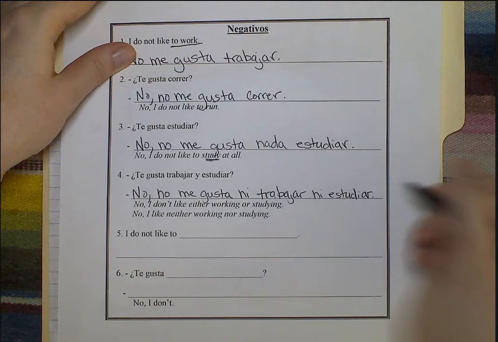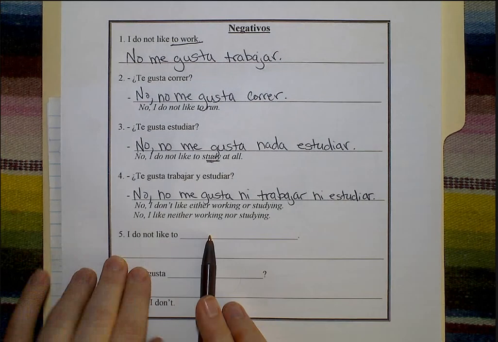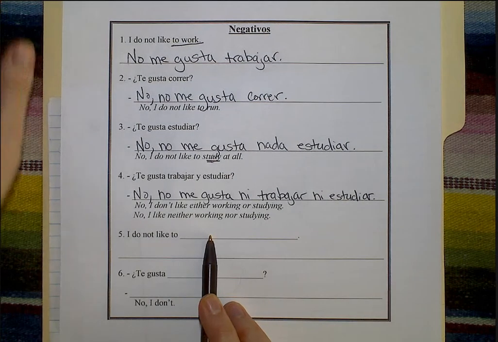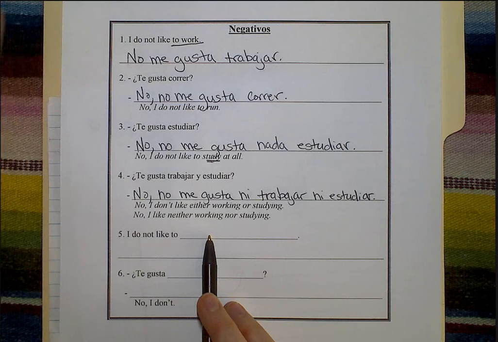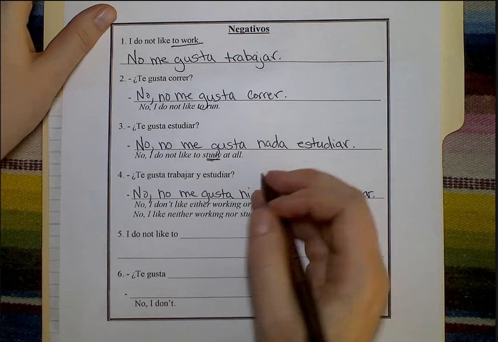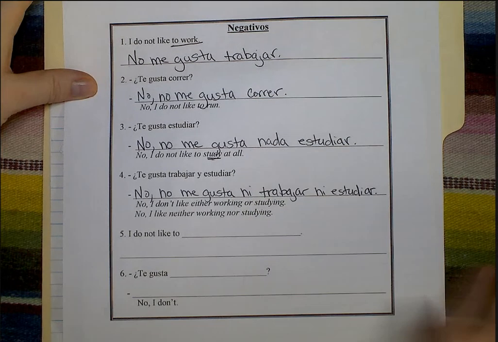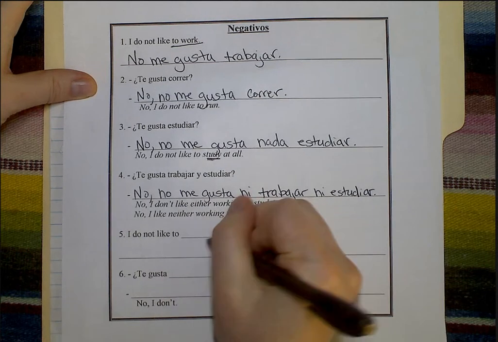Alright, now here you should have filled in something you don't like. I don't like to, whatever. So just for example purposes, I'm going to say, what should I say? I don't know. Skate.